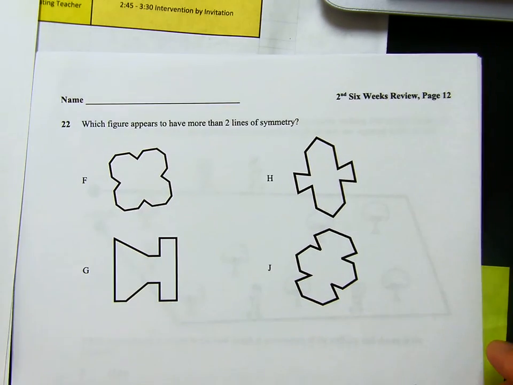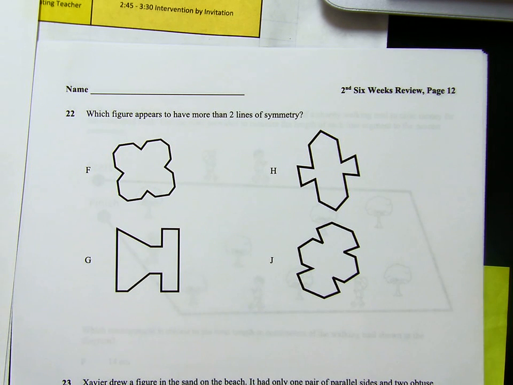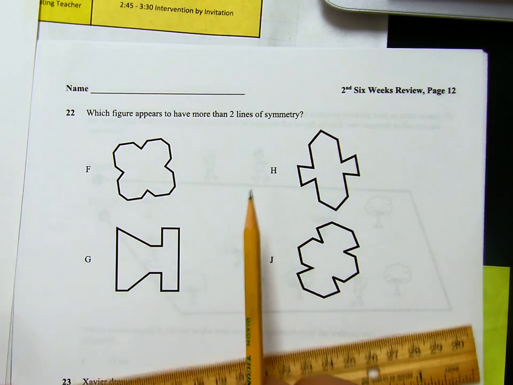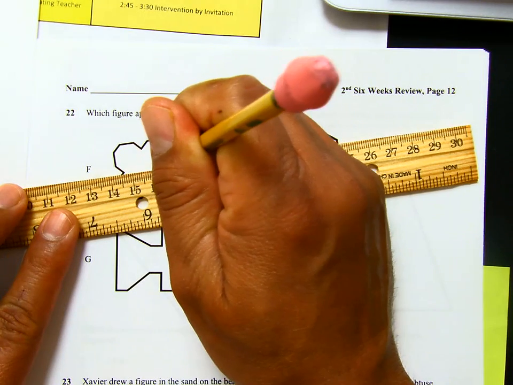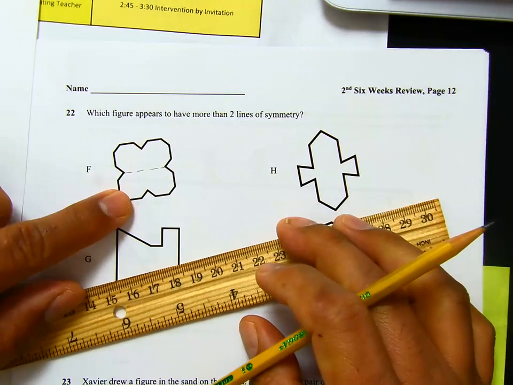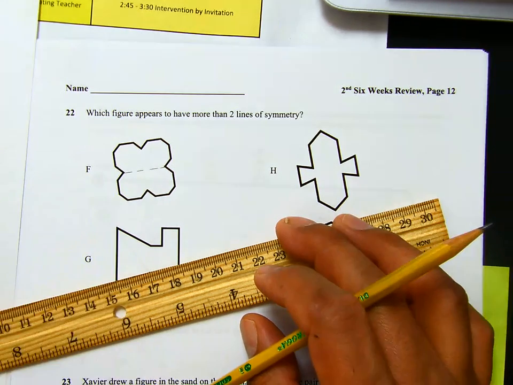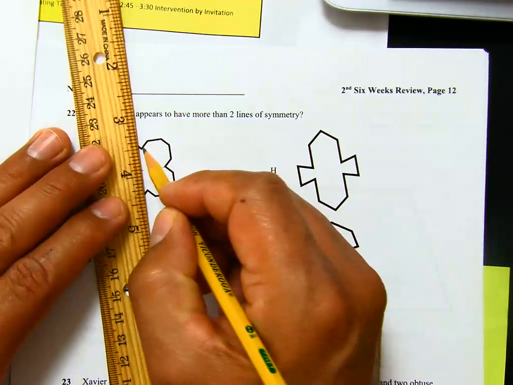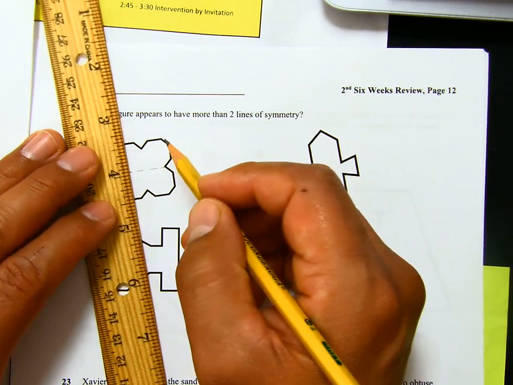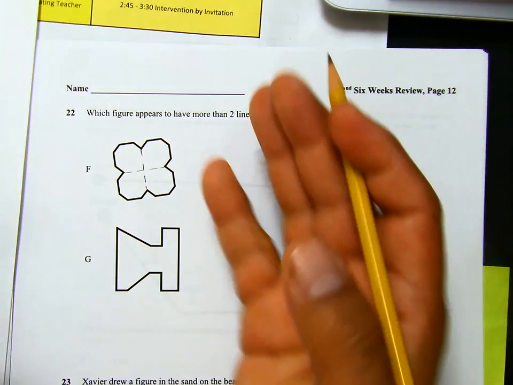22. Which figure appears to have more than 2 lines of symmetry? All right, so start with F. Remember, for lines of symmetry, when I fold it in half, this half is congruent to that half. If I was to fold that in half, those two would meet. So if I can fold it that way, more than likely I can fold it this way. So that's two lines of symmetry.